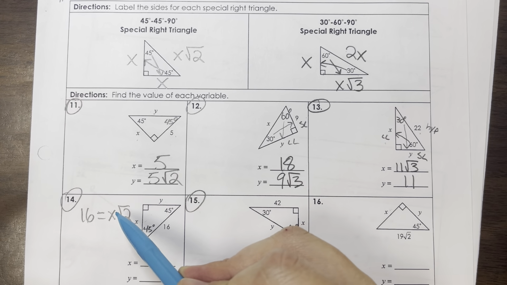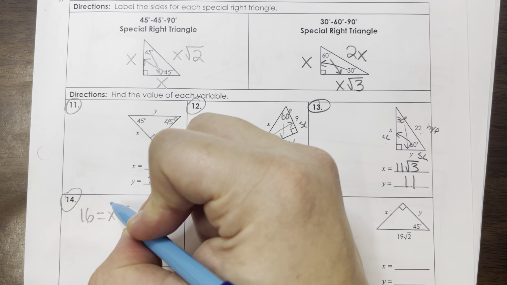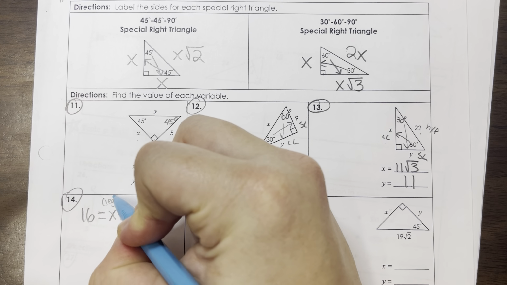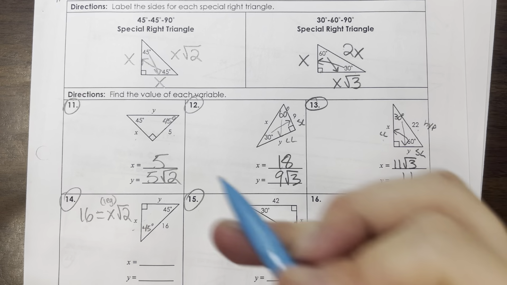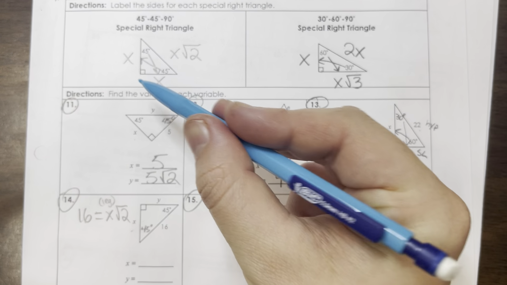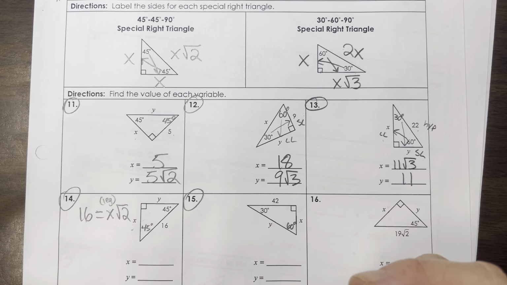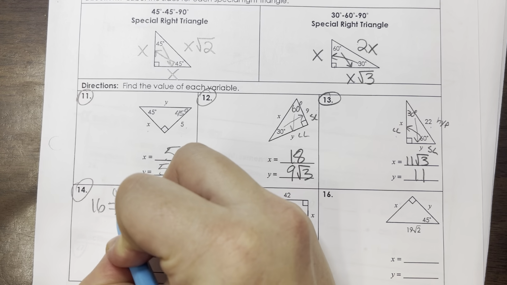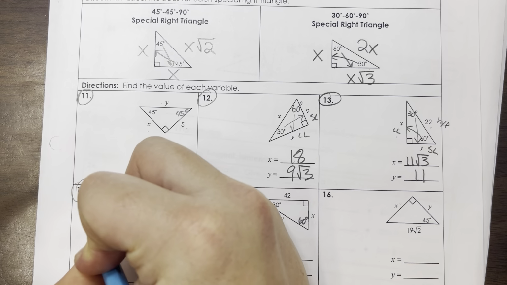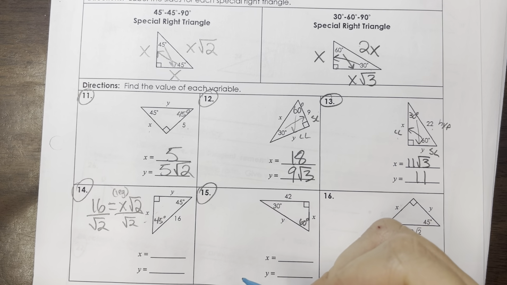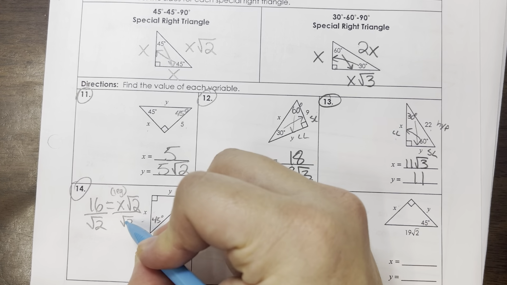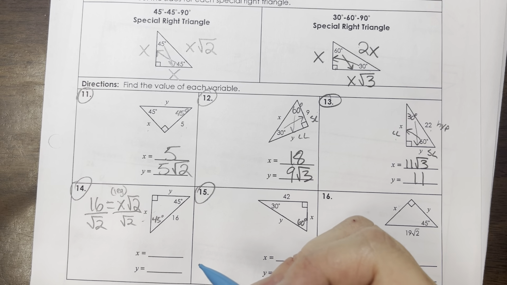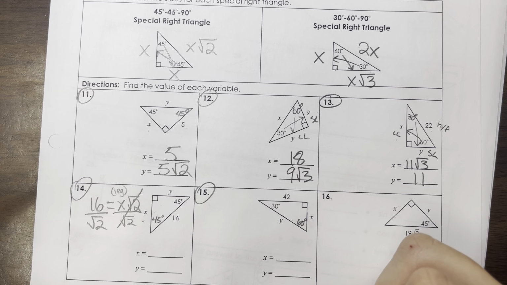So if I want to find out what x is, I'm really finding out what the leg is, okay? The 2 congruent legs are represented by the letter x. I'm going to solve for it. So to solve for something, you want to get that x by itself, which means you want to move everything away from the letter x. So I'm going to divide by the square root of 2 because it's the opposite of multiplying.